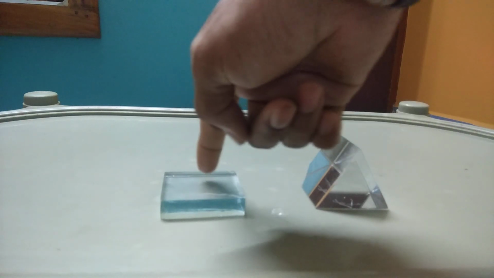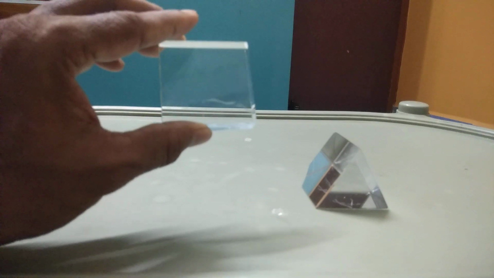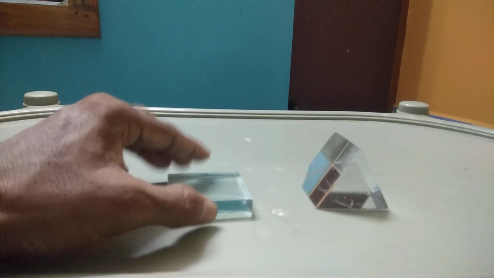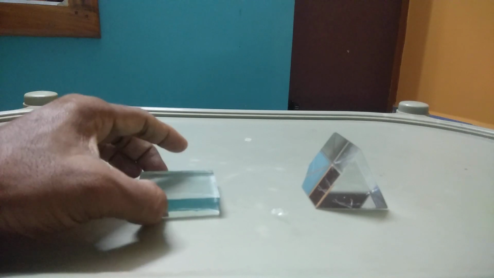And you see there is a refraction or bending of light. The bending of light between two media is known as refraction of light. And you can find the refractive index of glass with the help of this experiment, right? We can find the refractive index of this glass with the help of refraction of light.